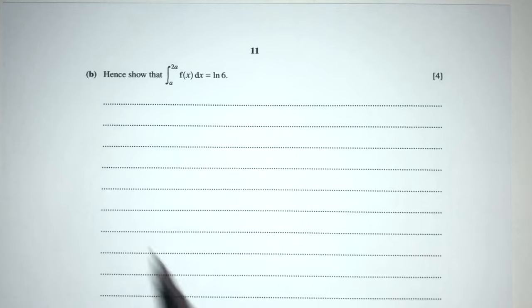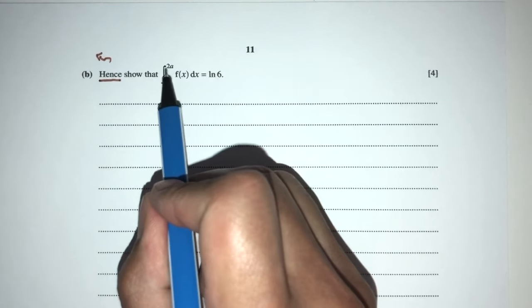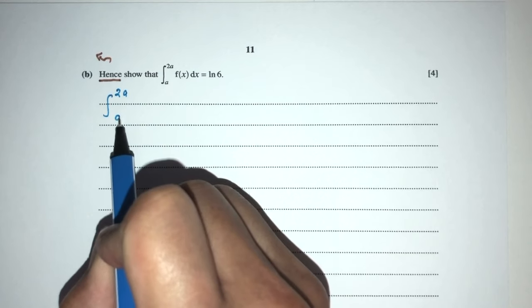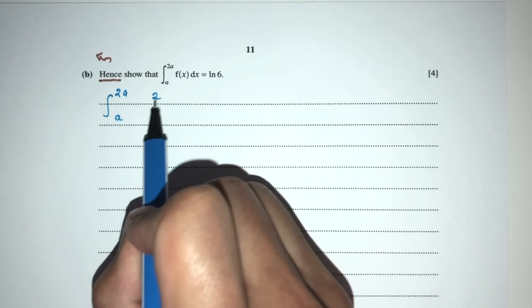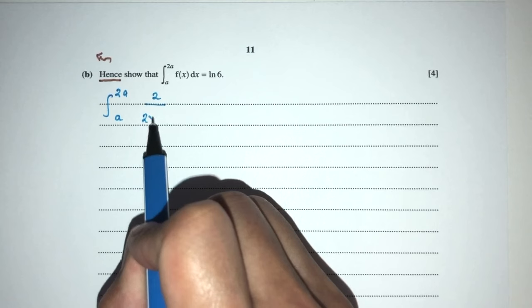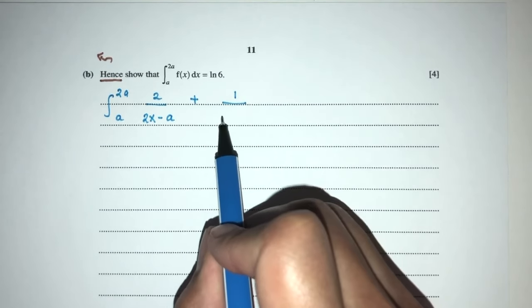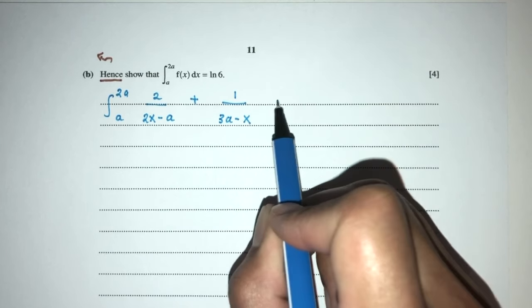Now let's move on to part B of the question. So hence, again, you can see hence means we have to use the previous answer to find this one. So we have to show this becomes this. So now we know that this f of x can also be written as 2 over 2x minus a plus 1 over 3a minus x, dx.